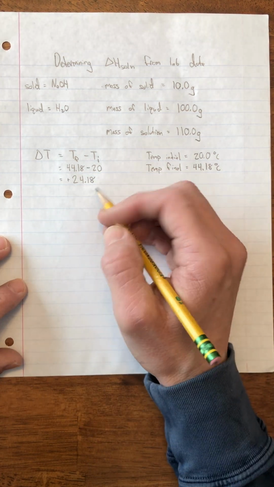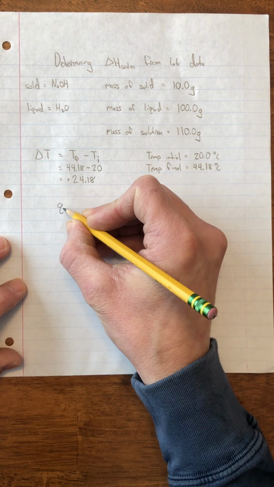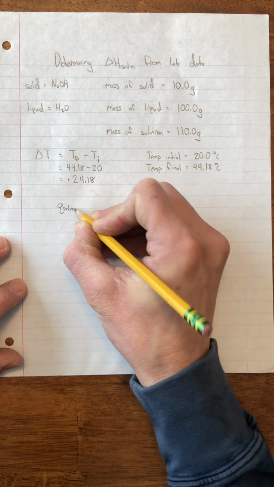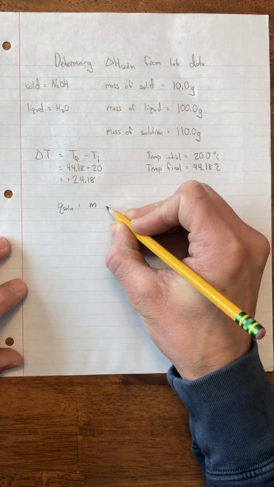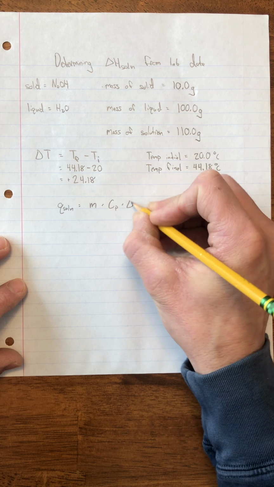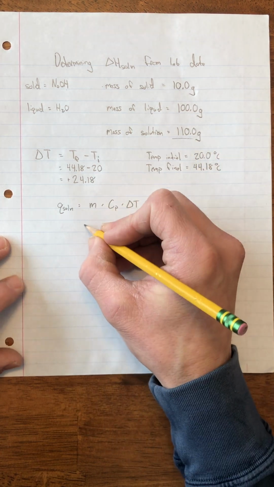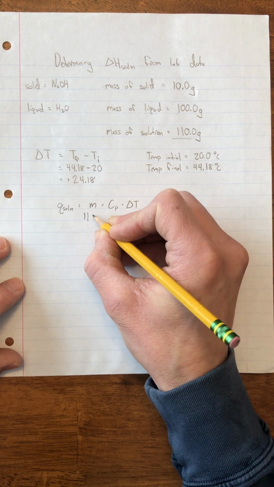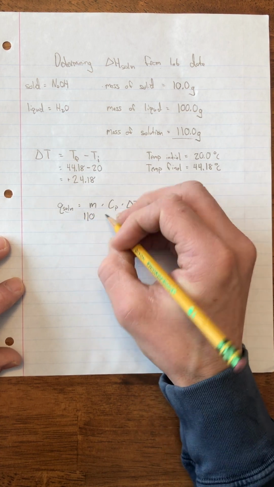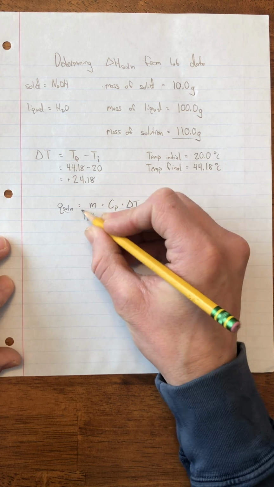Now, if I want to find delta H, what I need to do is first find Q for the solution. And that is mass times specific heat capacity times the change in temperature. So the mass is going to end up being the mass of the solution, sorry, because that's what I'm looking for. So I'm going to use the 110 grams for the mass.